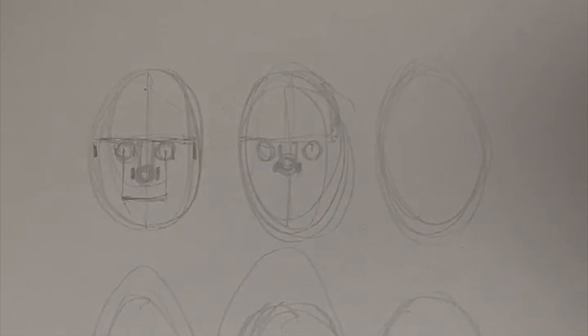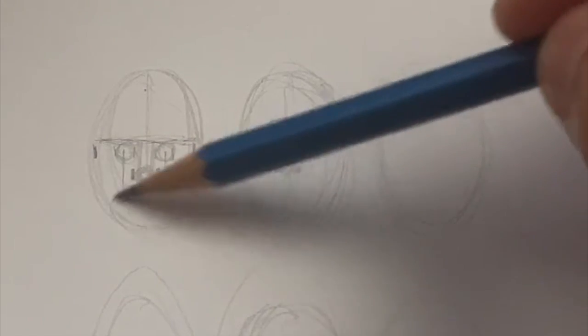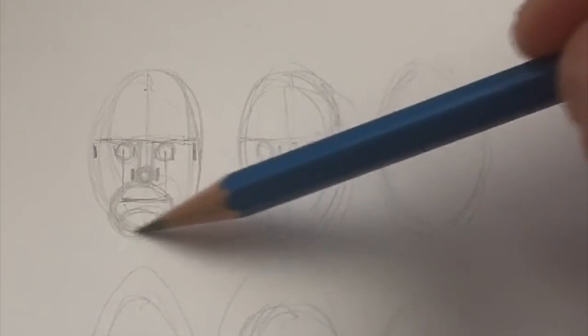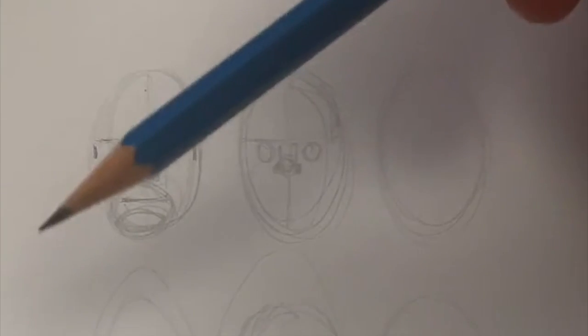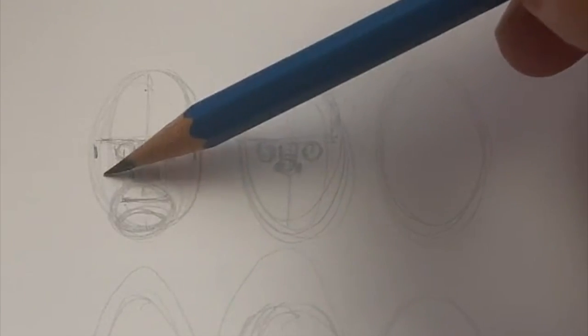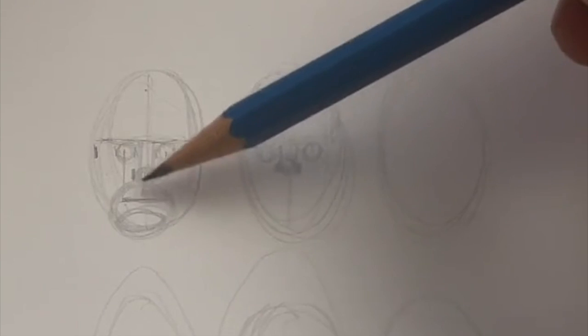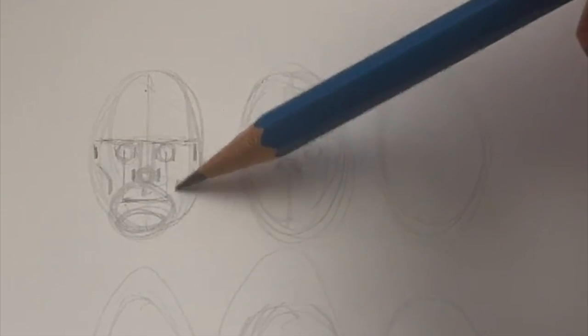Now once I have this mouth line in, I'll draw a big circle to show the whole muzzle, and a smaller circle for the chin. This then gives me a kind of musculature around the mouth that I can visualize. Also this larger circle gives me this cheekbone that comes down.